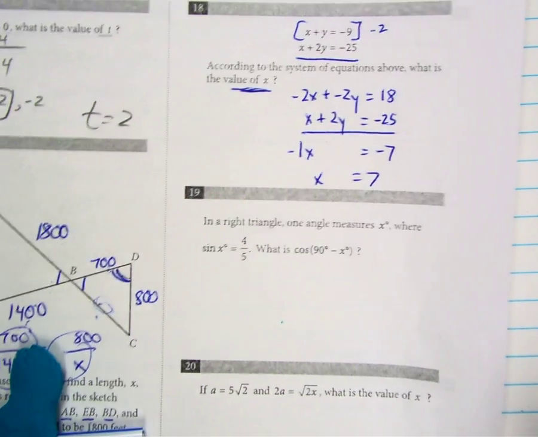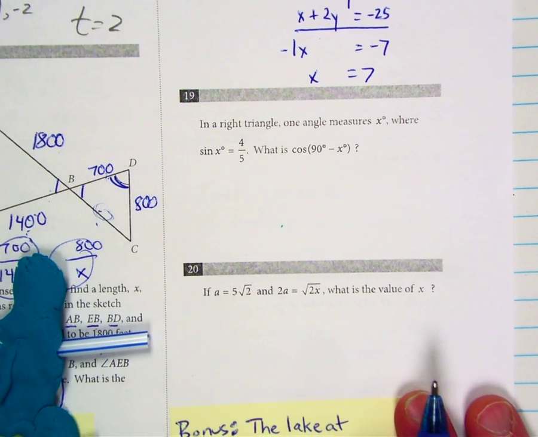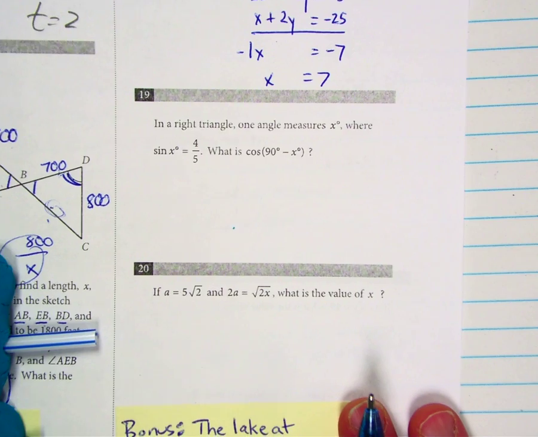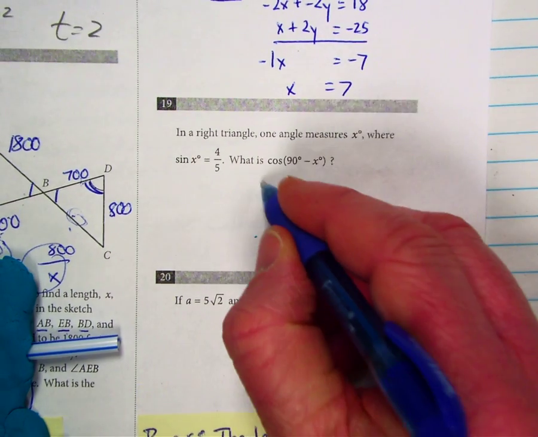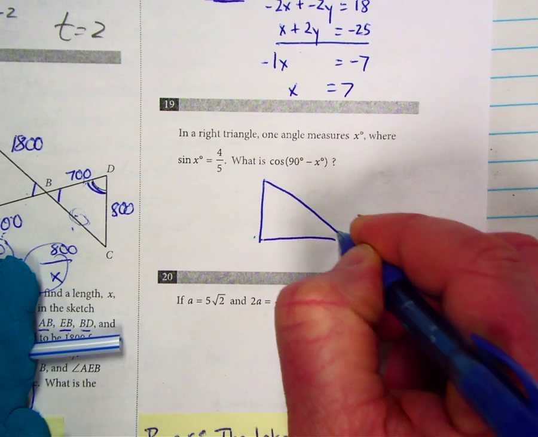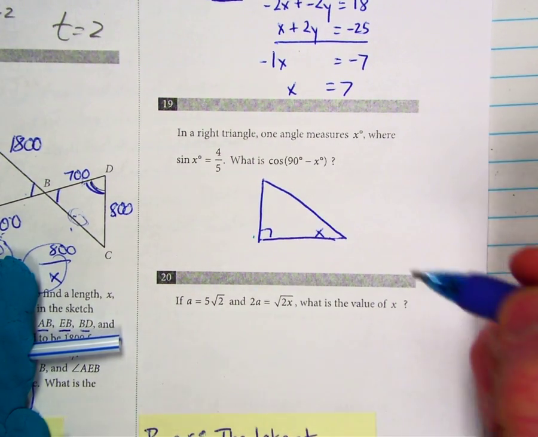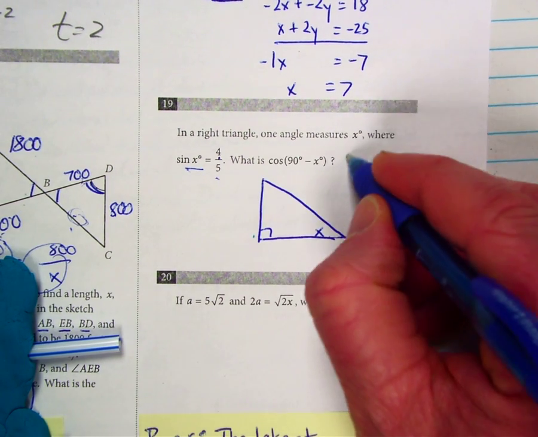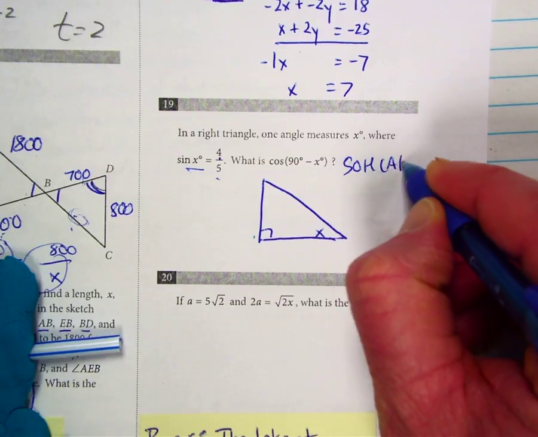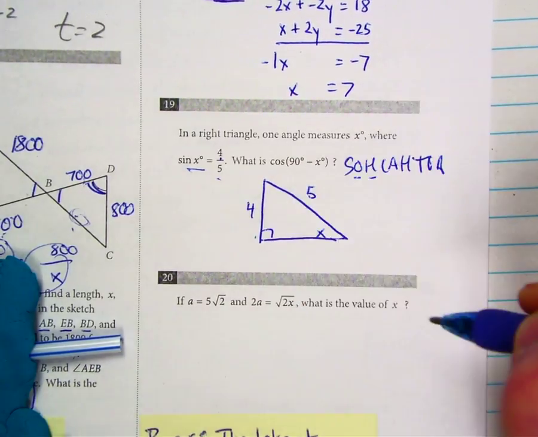Okay. This one is one that probably you didn't see in this format when you did this in geometry. You probably just found specific values, but you can make a picture. Okay, so in the right triangle, one angle measures x, where the sine of x is 4 over 5. So SOH-CAH-TOA. The sine is opposite over hypotenuse. So that's 4 over 5.